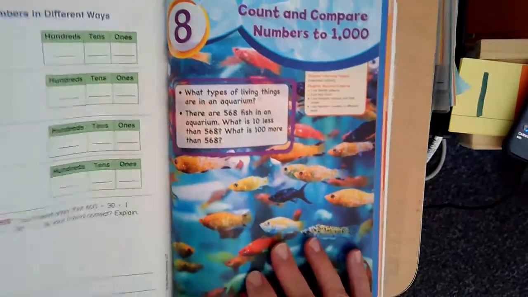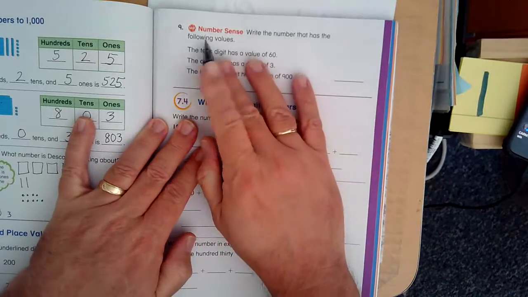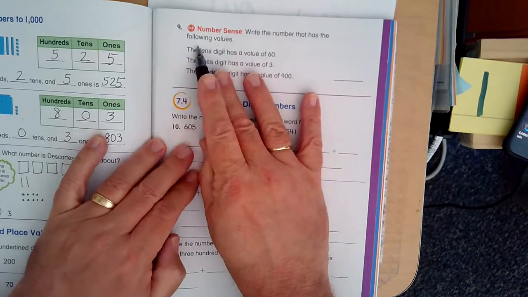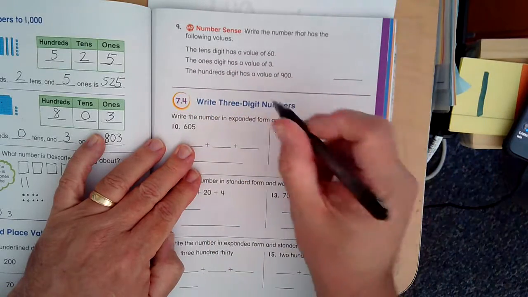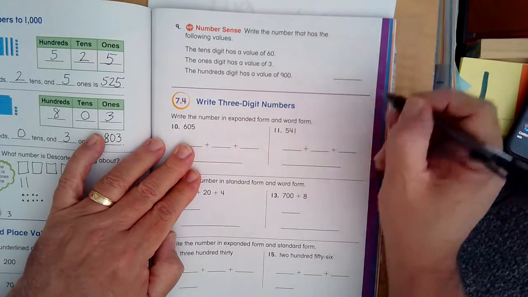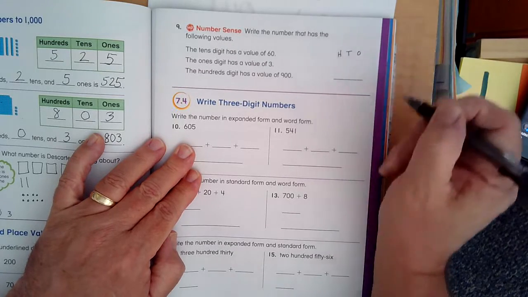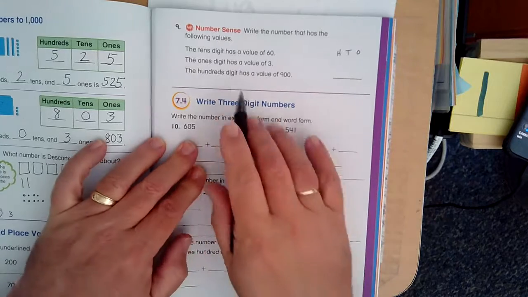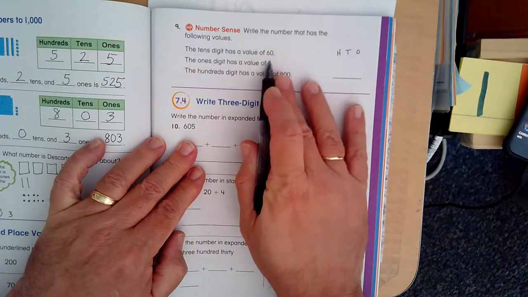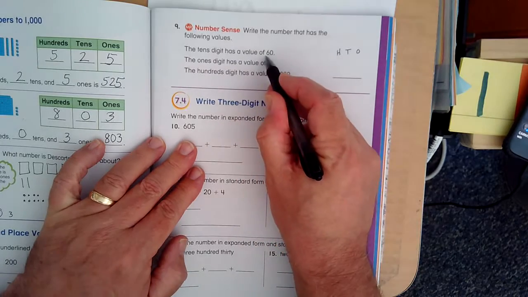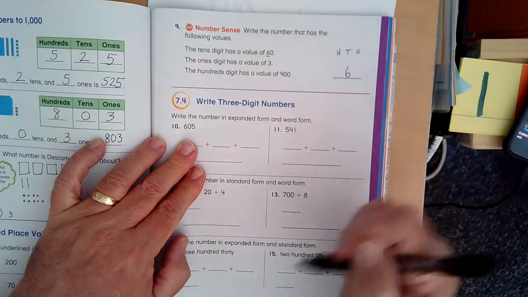All right, we are on page 347. Let's get started. Number sense. Write the number that has the following value. Tens digit has a value of 60. Now, if I think my hundreds, my tens, and my ones, if I have a digit that has a value of 60, I know that I'm only going to use the 6 in the tens place.